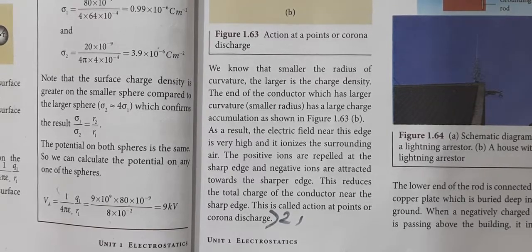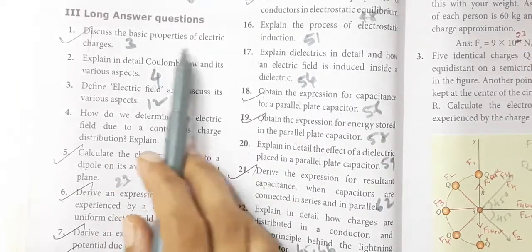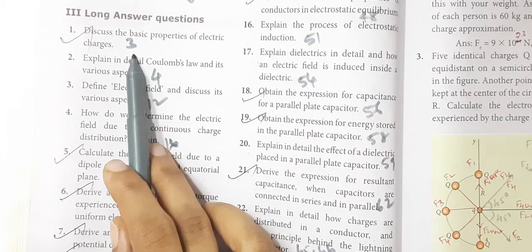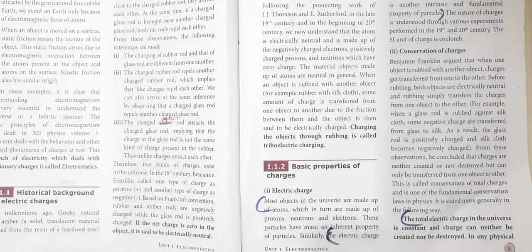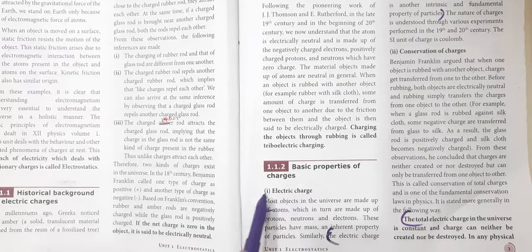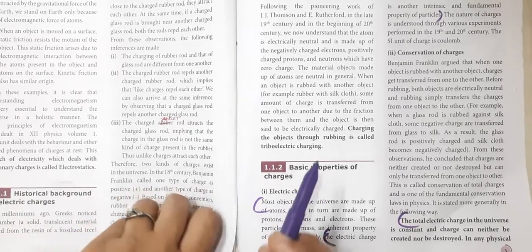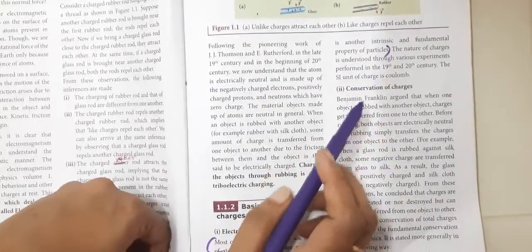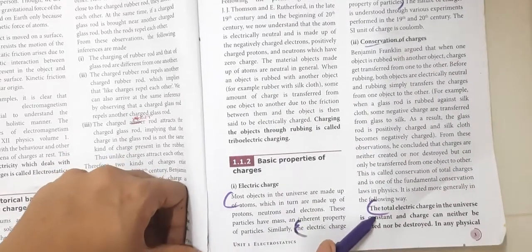Now let's move on to the long answers. First question, discuss the basic properties of electric charges. Page number 3. They can ask this for 3 marks, not 5 marks. Okay. So first question, basic properties of charges. 3 headings are there. You can write it short. They can ask this for 3 marks. First point, electric charge, from here you can write till here. And next point, conservation of charges. That is total charge, this definition.